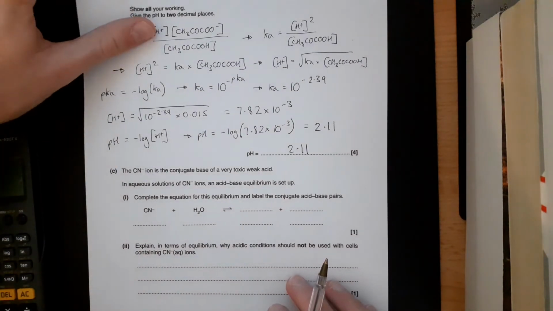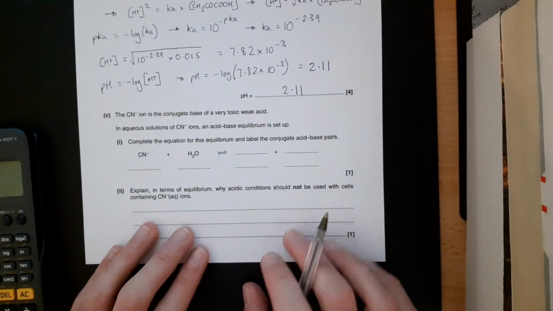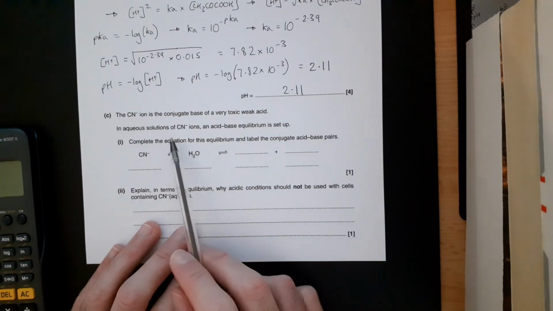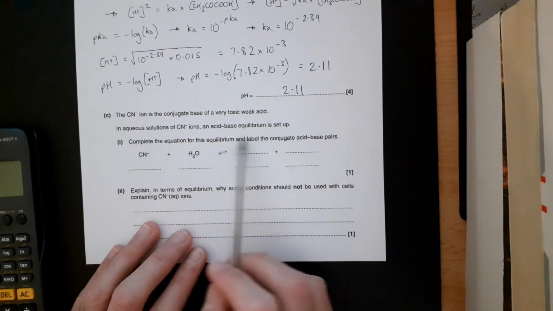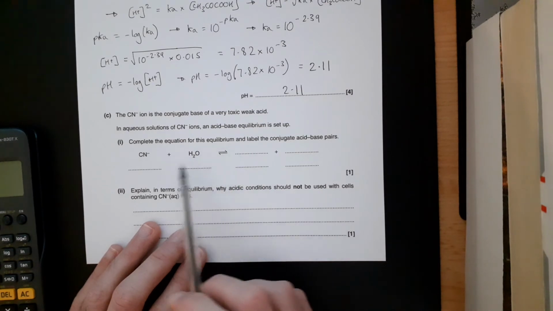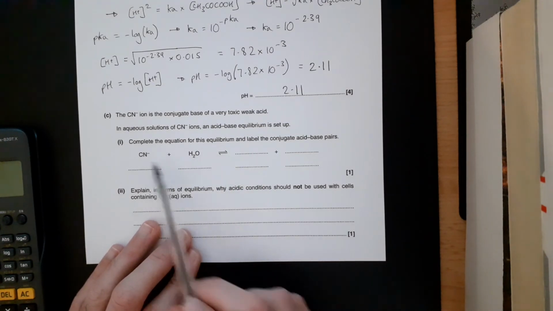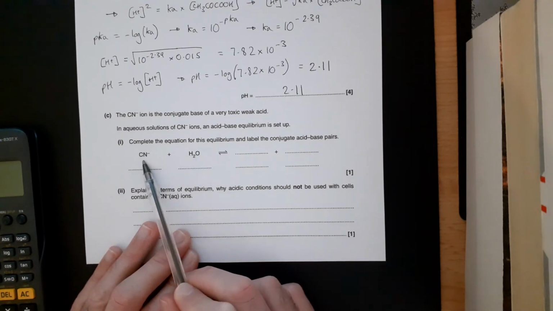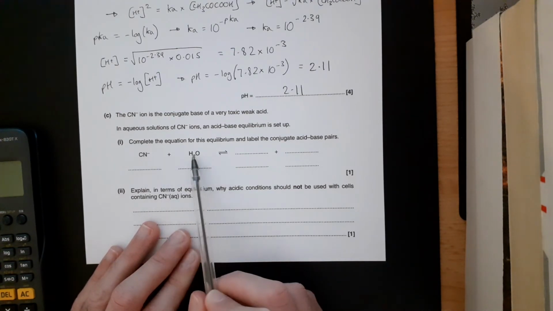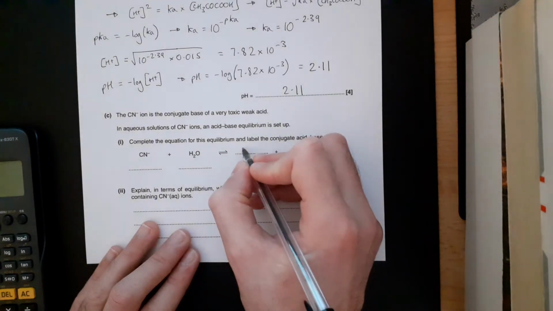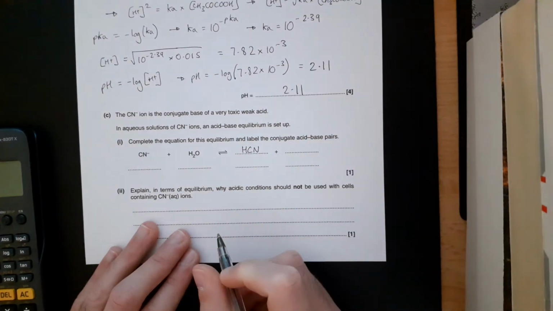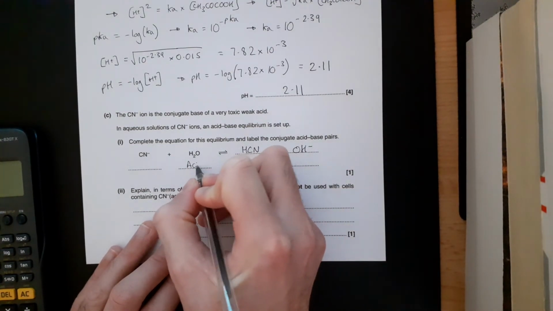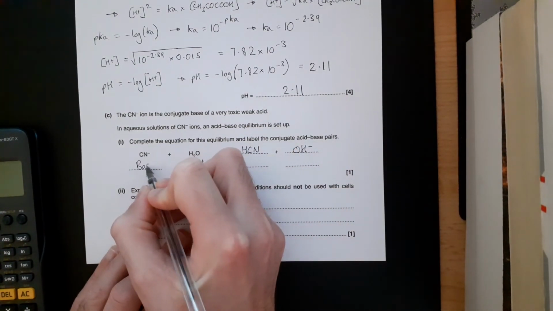Right, last couple of questions we've got here. Here we've got the acid-base pairs again. So we've got this CN minus ion. In aqueous solution, CN minus, an equilibrium is set up, complete the equation. Here, it must be the water that's acting as the acid. That's the only thing that's got a proton to donate. CN minus hasn't got any H plus ions that it can donate. So it's going to take it from the water, and we end up making HCN and OH minus. Therefore the water has been the acid, and CN minus has been the base.